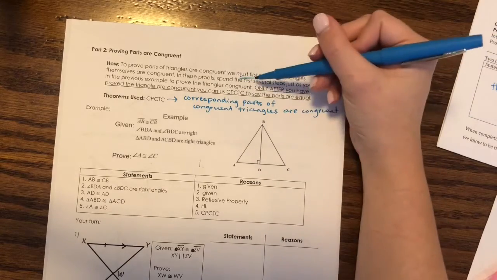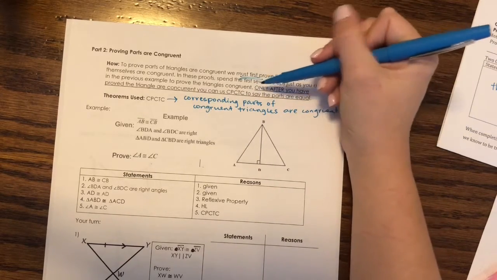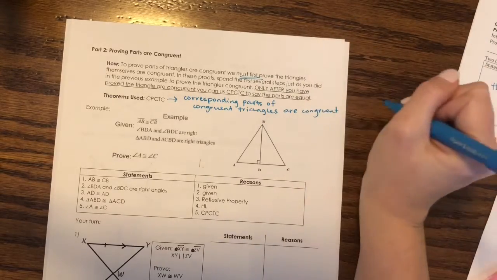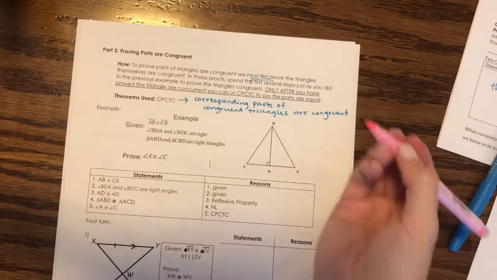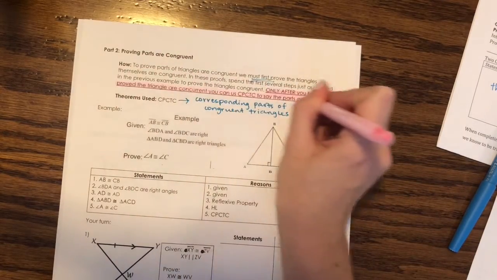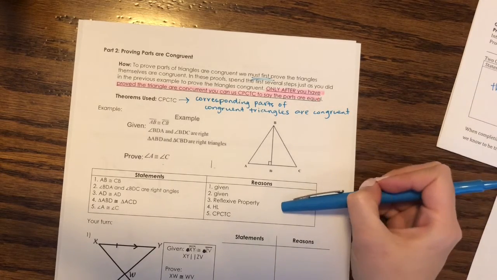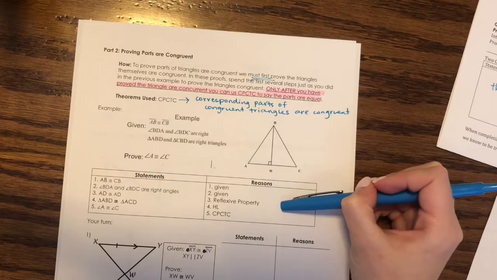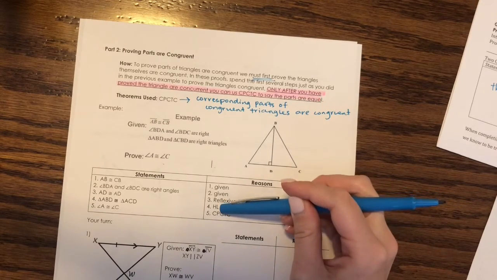And these proofs spin the first several steps, just as you did in the previous example to prove triangles are congruent. Only after you have proved the triangles are congruent, you use CPCTC, okay? That's super important. CPCTC can only come after the reason of a triangle congruent statement, okay?